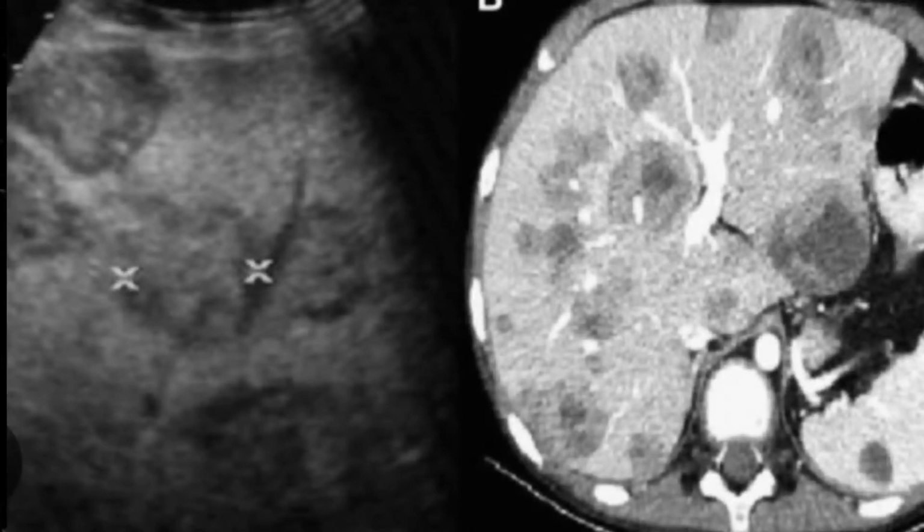On these images you can see multiple hypoechoic lesions with irregular wall and low level internal echoes, and these lesions involve both the right lobe and left lobe. Usually liver abscesses are multiple, but they may appear as a focal lesion as well.